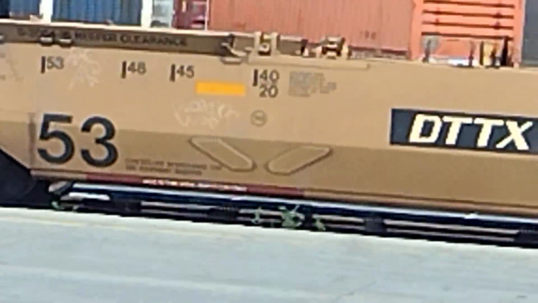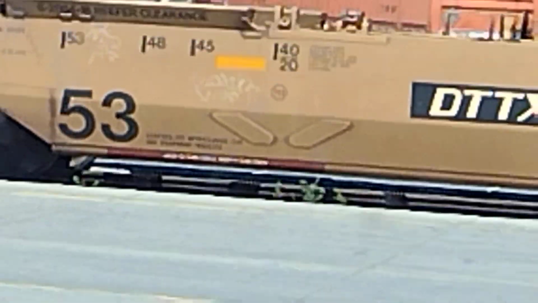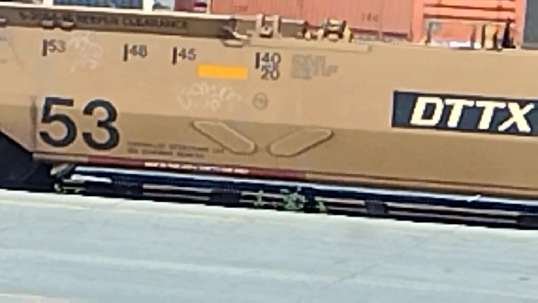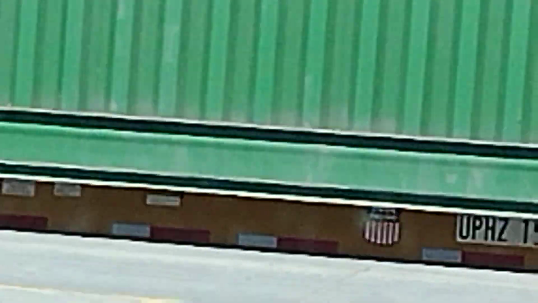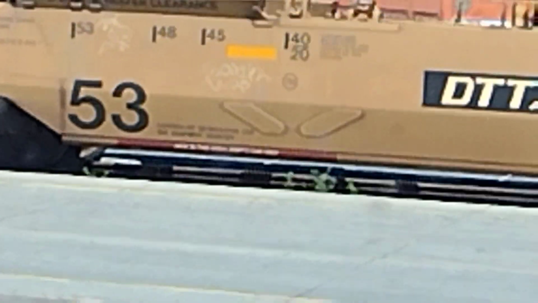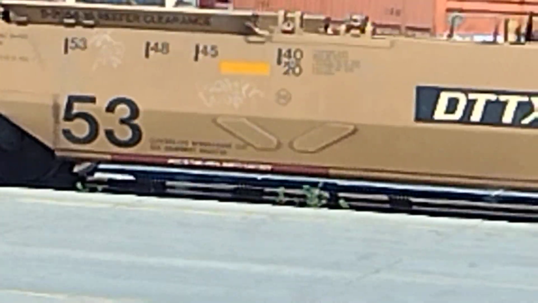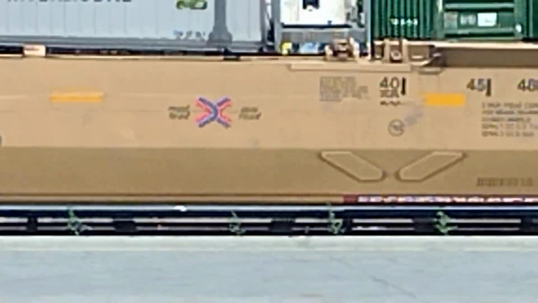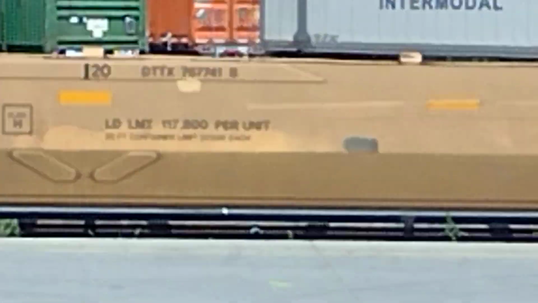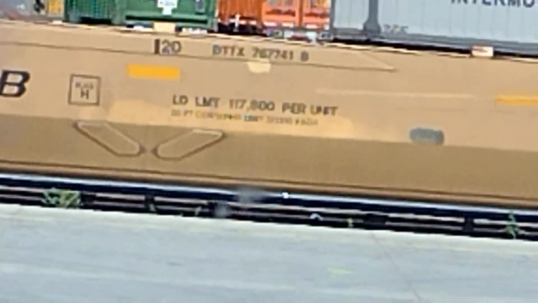The 40 and over 20 means the end of a 40-foot long container, or 20-foot long container. That is the end. From here, from this point, all the way to this point right here, we can put either a 140 or 220 containers. And here in the center, it tells you the weight limit.